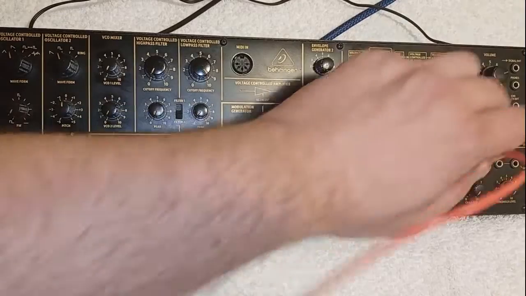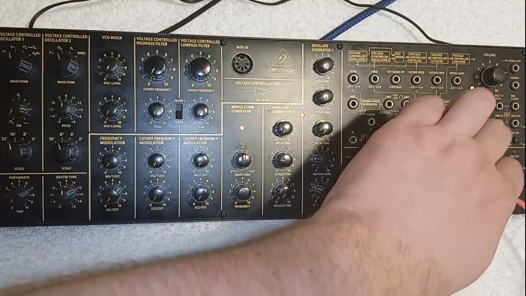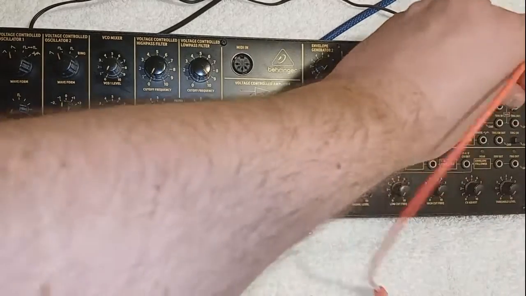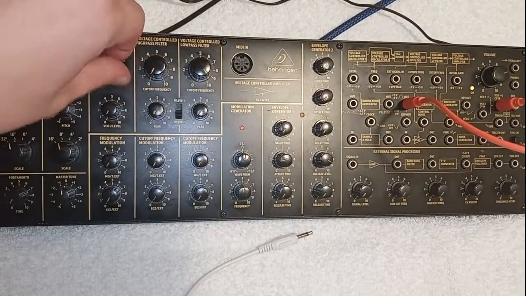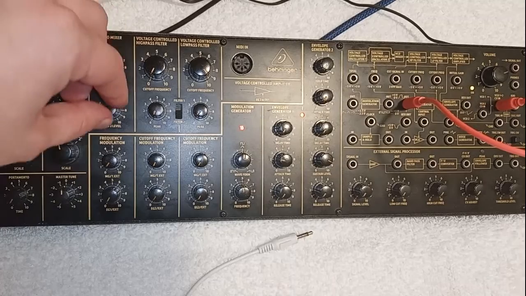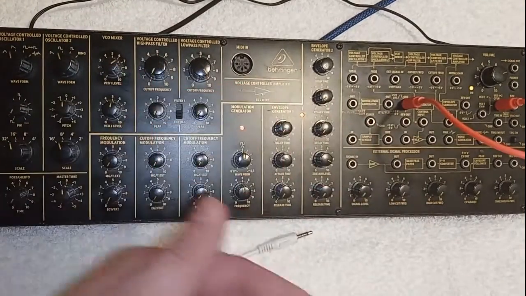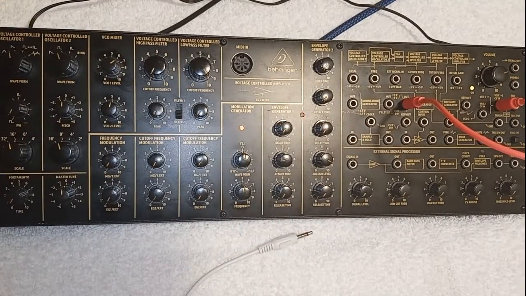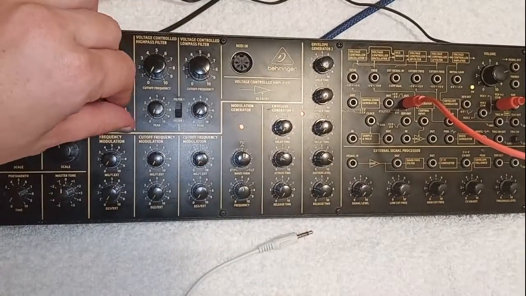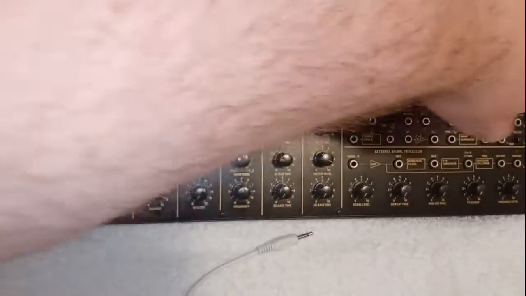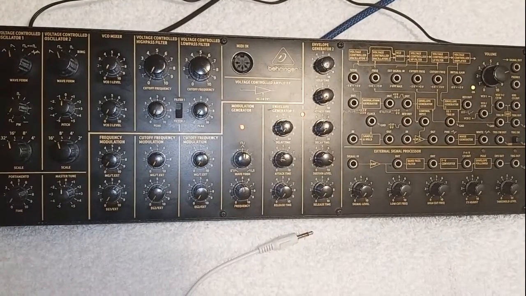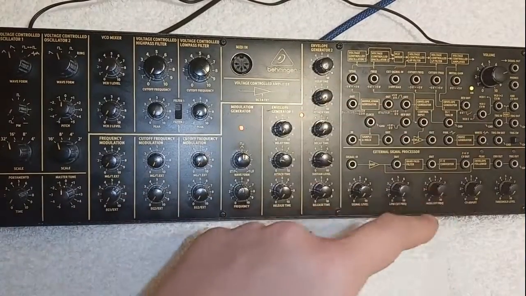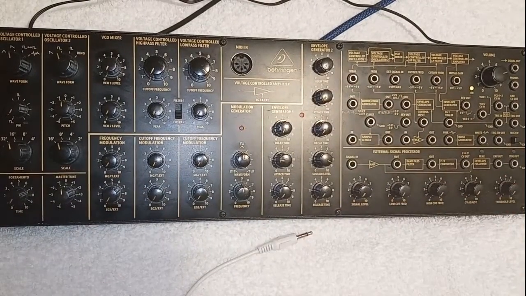So it's better to use VCO2 CV in, or VCO 1 and 2 CV in. It would be the same thing right here. But you see, it decouples it from the keyboard tracking, so the only way you can control the pitch is with the knobs. So that's VCO 1, VCO 2 and VCO 1 and 2 CV in.